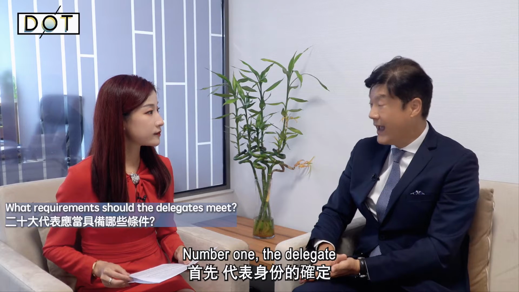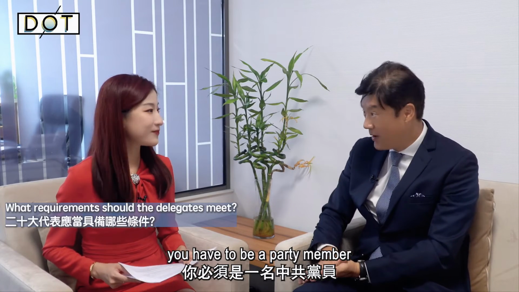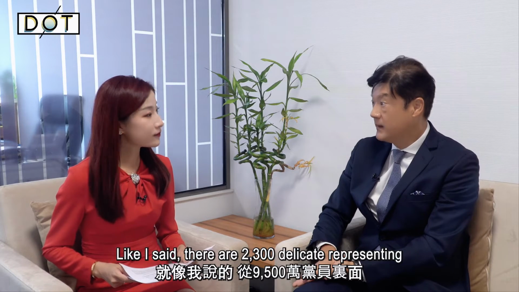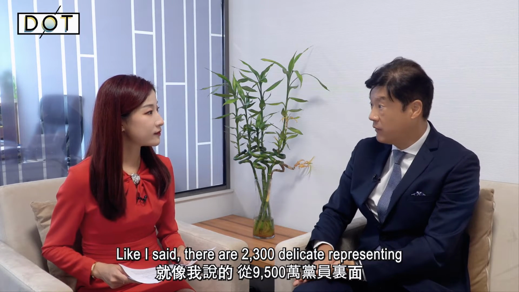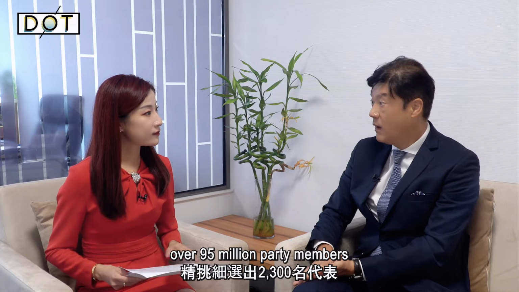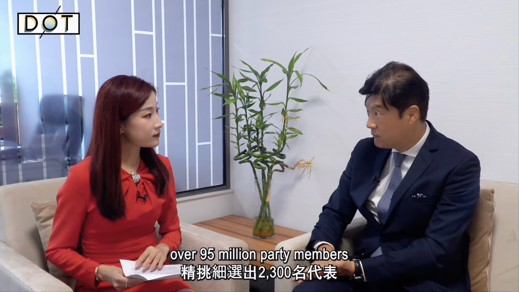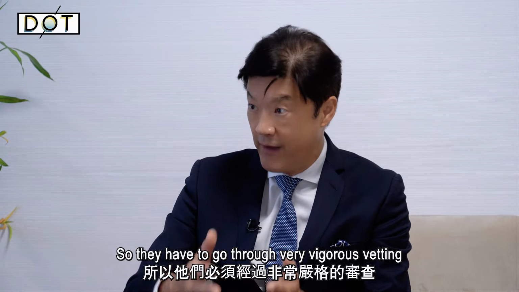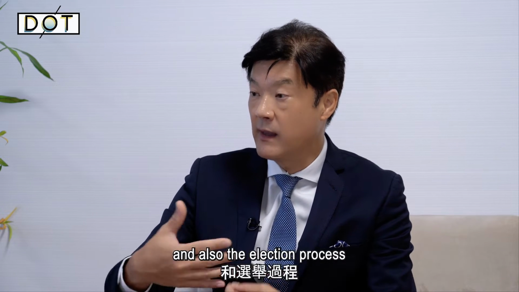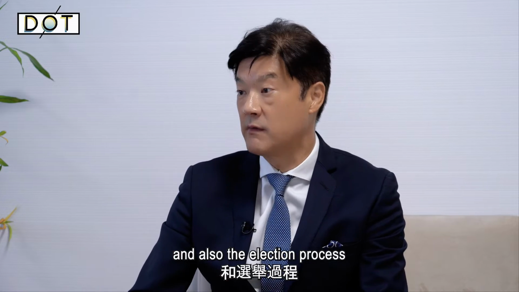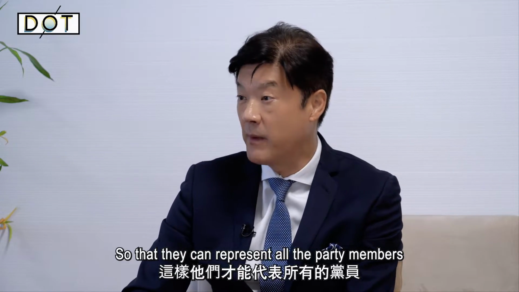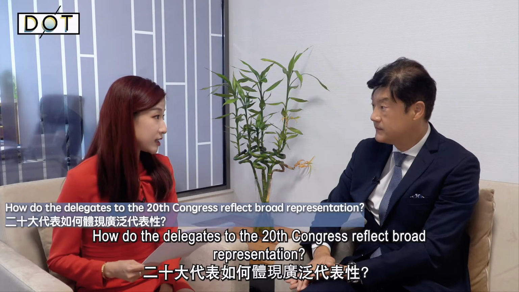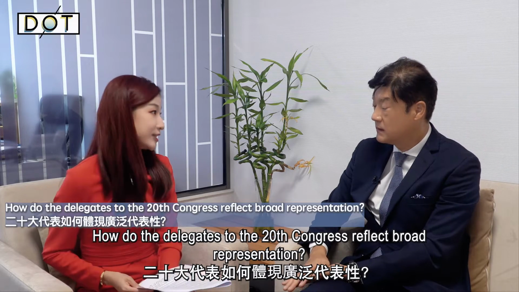So the third question is, what requirements should the delegates meet? Number one, you have to be a party member. You have to be a party member in good standing. Like I said, there are 2,300 delegates representing over 95 million party members. So they have to go through a very rigorous vetting and election process so that they can represent all the party members.